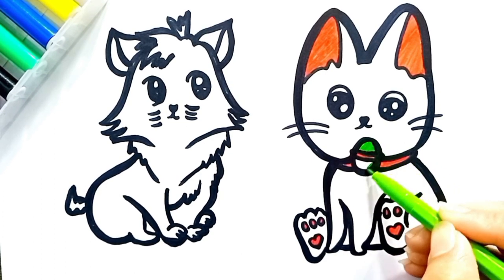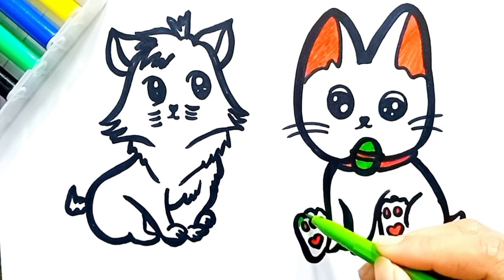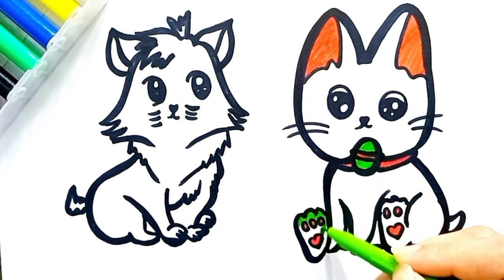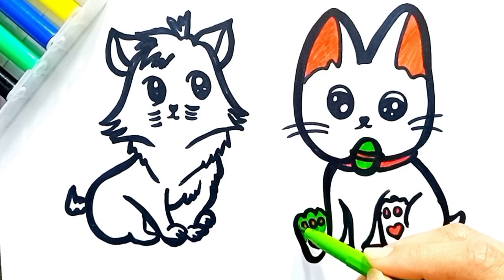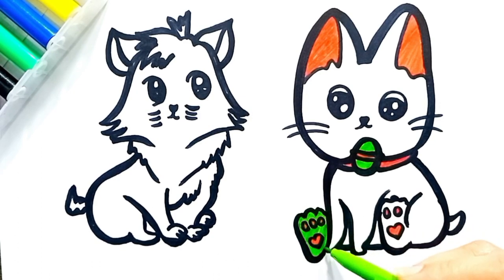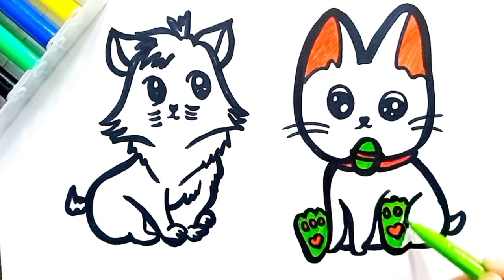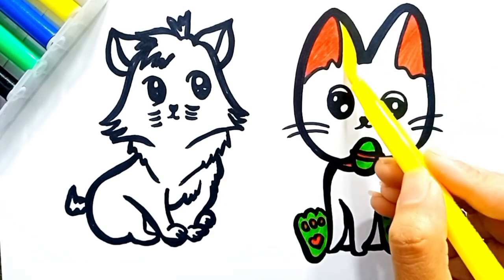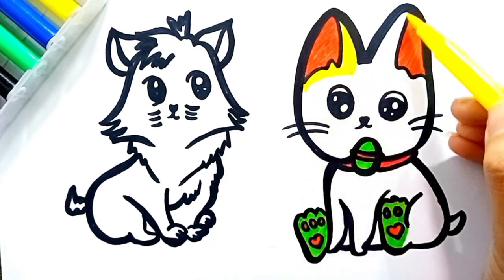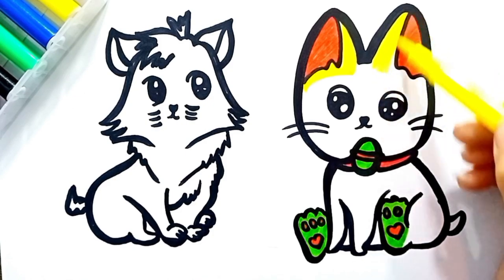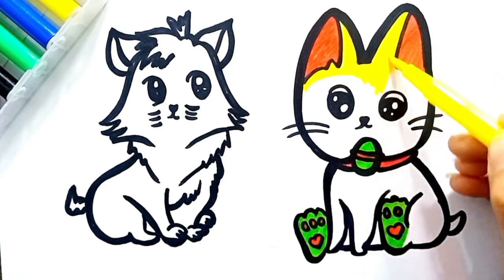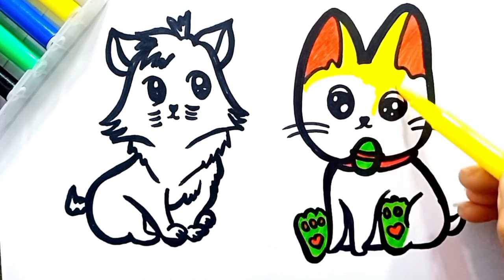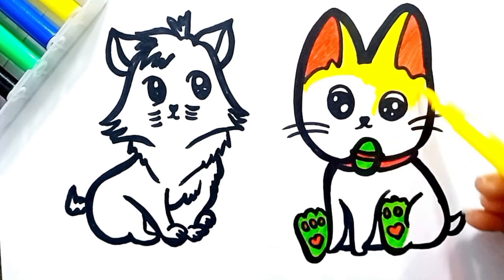Green. Which color is your favorite? I like all the colors. Every color is beautiful. Hurry up, let's draw with me. It's too much fun. Let's color it yellow. Our cat is gonna be very colorful.